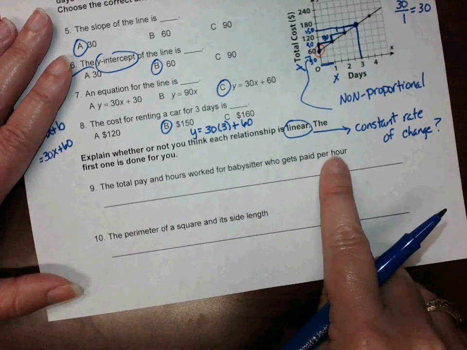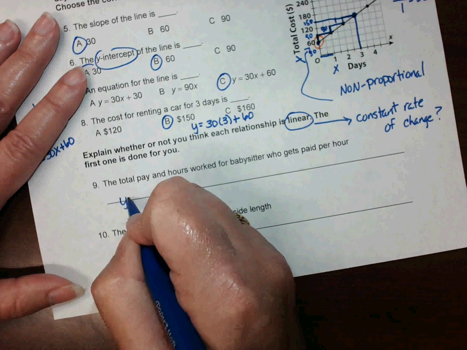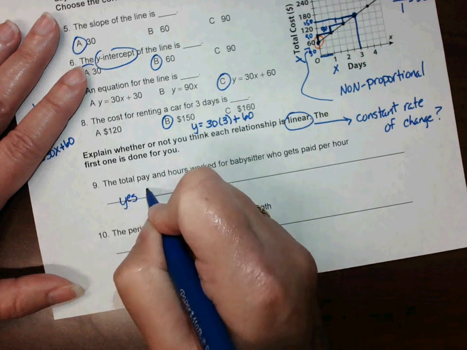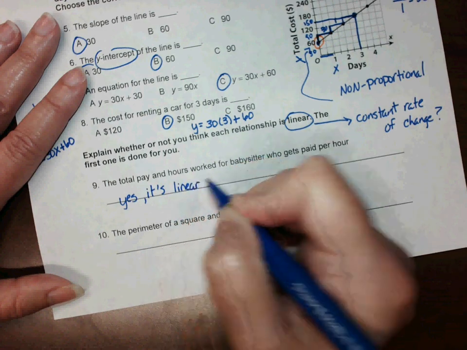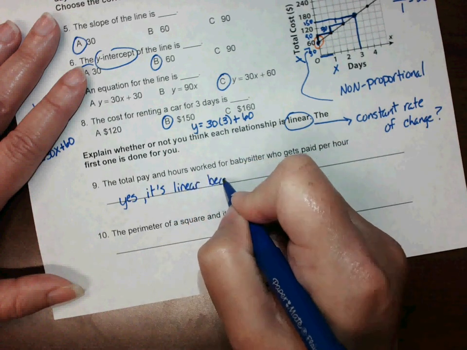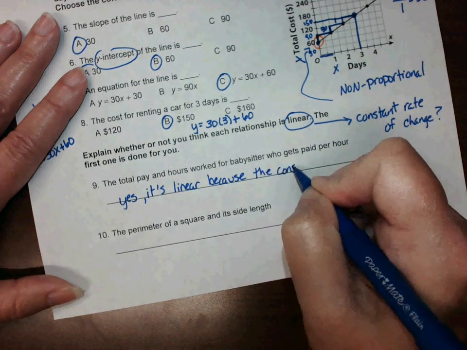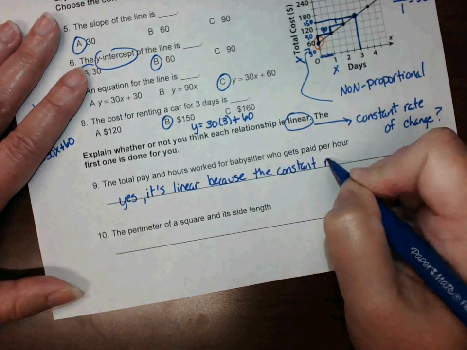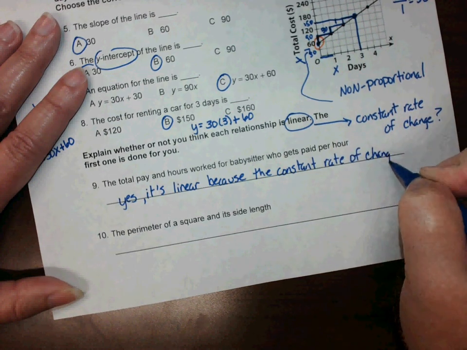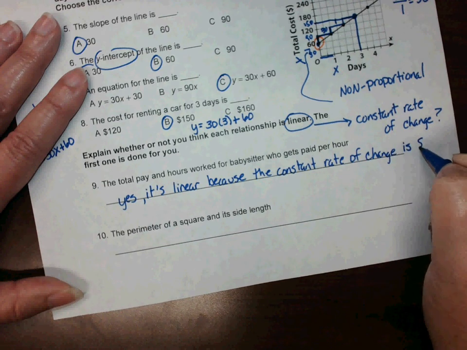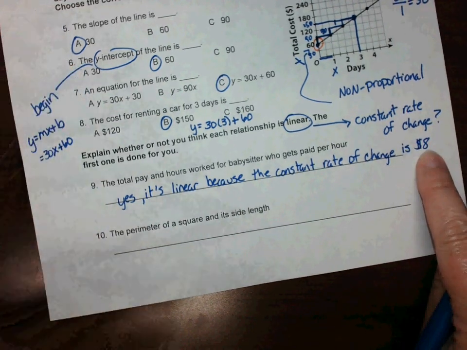So if they get paid per hour, then yes, this would be linear, because the constant rate of change is $8. It's constantly changing by $8, and that doesn't change.